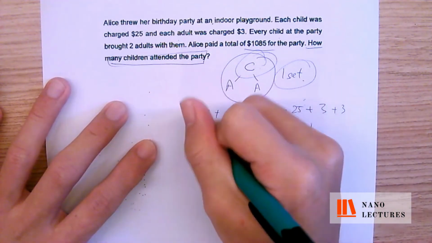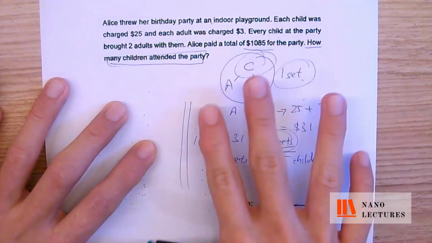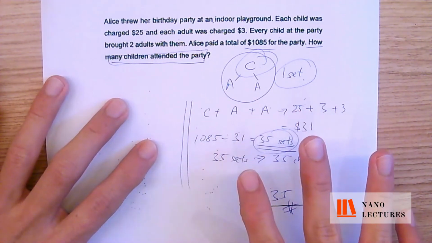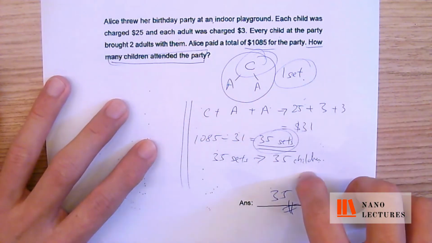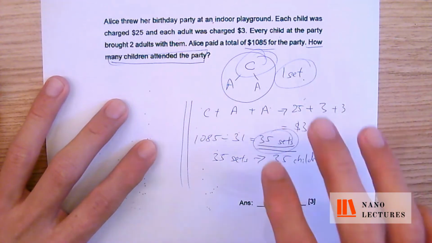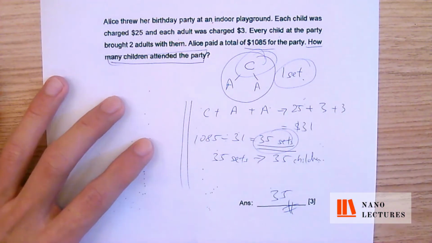Which is why I keep on insisting that you all do the set method, because the set method is very clear cut and it's very easy for everyone to understand. So when parents are watching this, remember to use the set method. It is very, very structured and it's very good for all future questions. Alright, done.